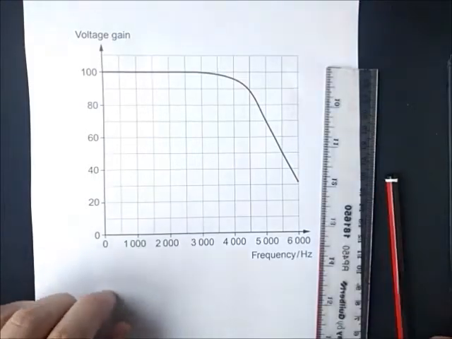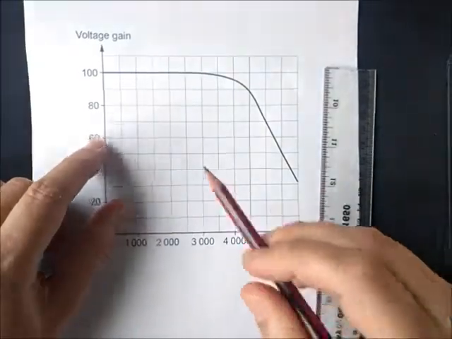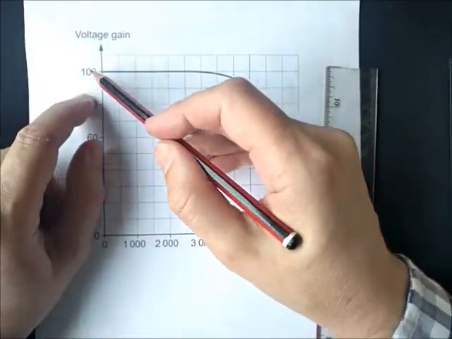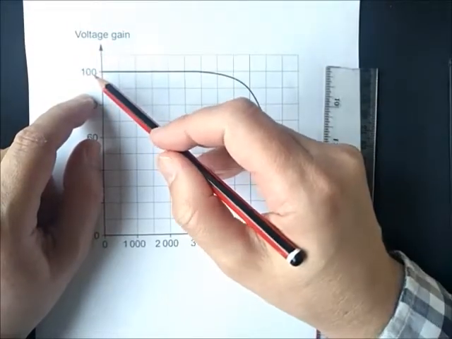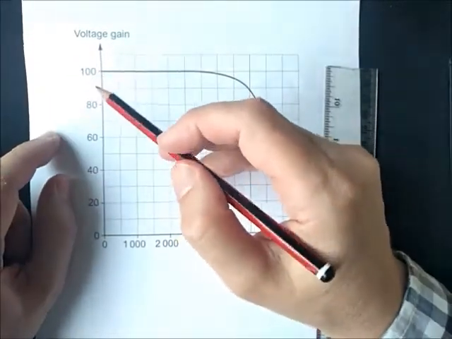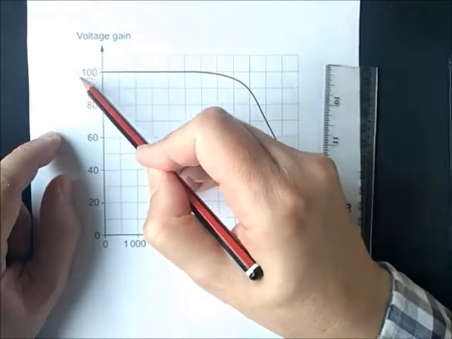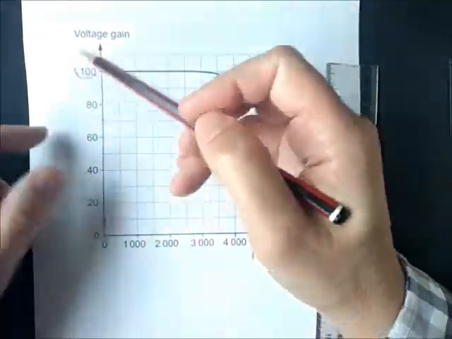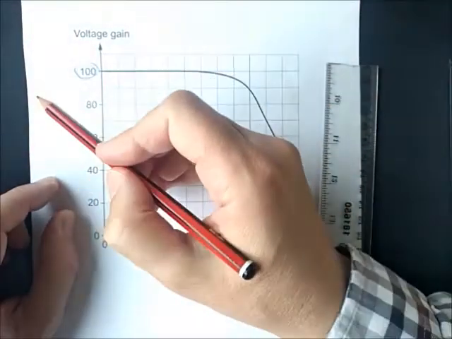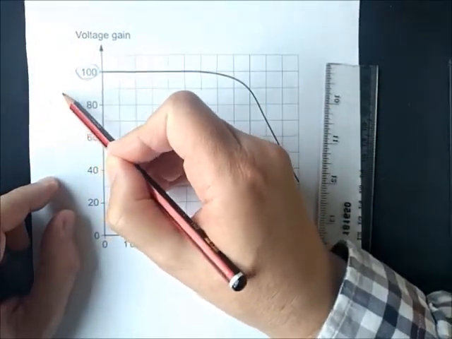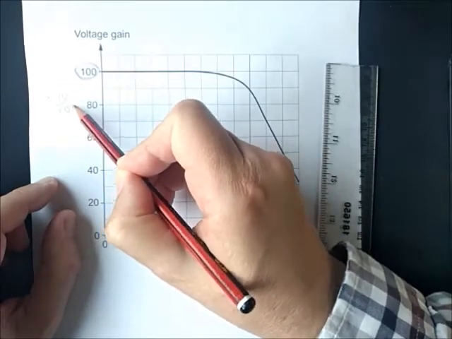So to work out a value for bandwidth, what we do is we look at the gain. Now I'm looking on this one, it's 100, so it's easy to work out, but I need to work out 70% of it. So I need to work out 70% of whatever this gain is. So it could be 20, 30, 40, it doesn't matter. And an easy way to do that is to times by 70 and divide by 100.